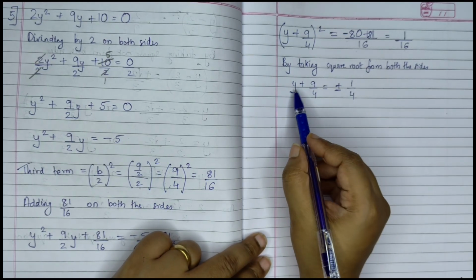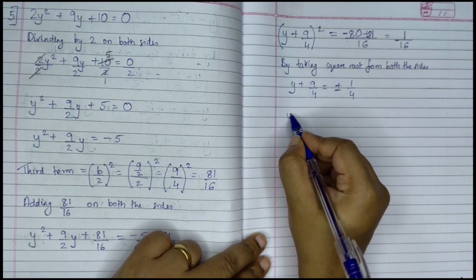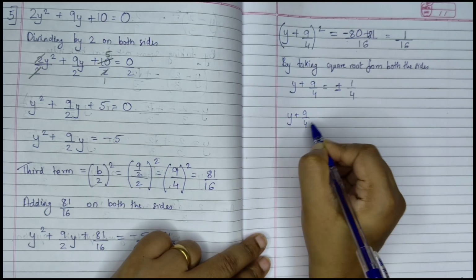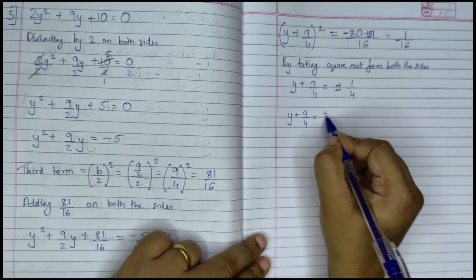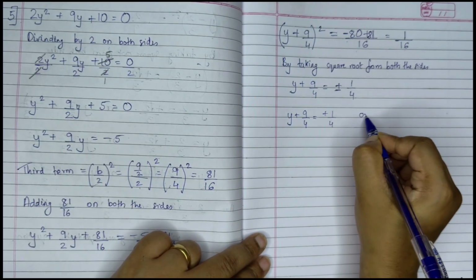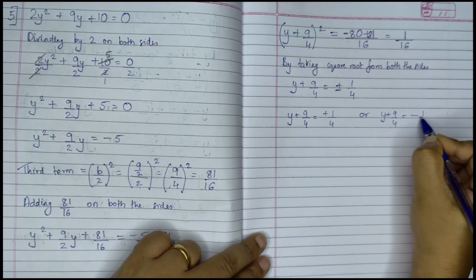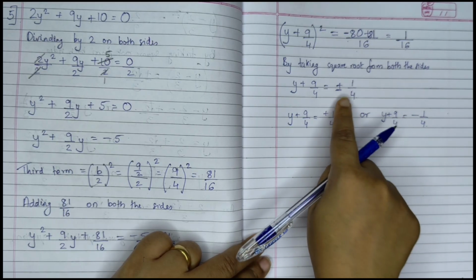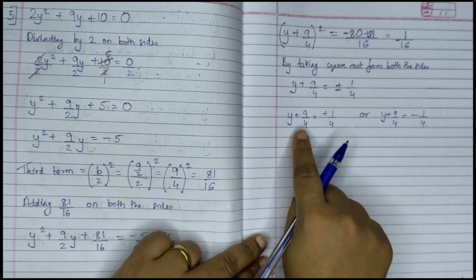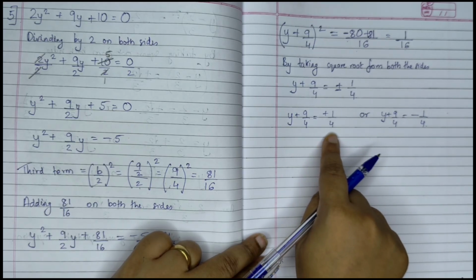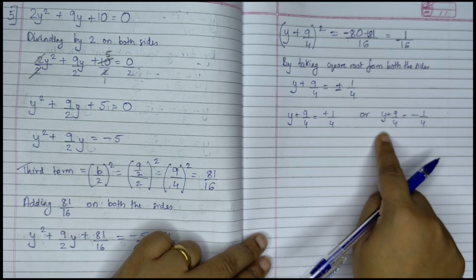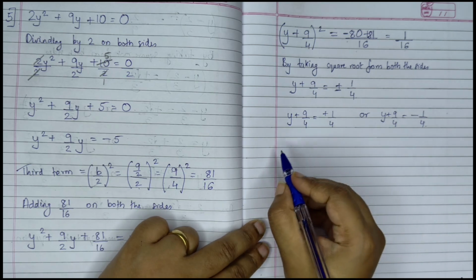So now what you do is y plus 9 upon 4 is equal to plus 1 upon 4, or y plus 9 upon 4 is equal to minus 1 upon 4. Okay, one time plus and once minus. So y plus 9 upon 4 is equal to plus 1 upon 4, and y plus 9 upon 4 is equal to minus 1 upon 4.